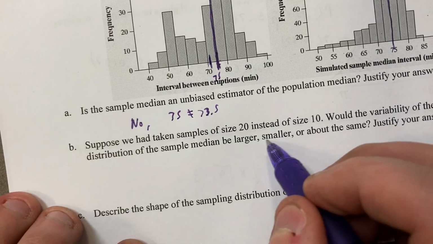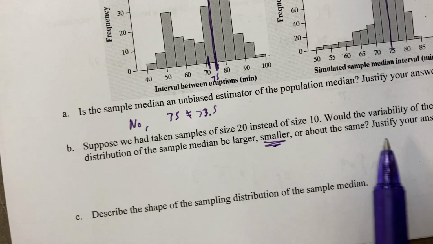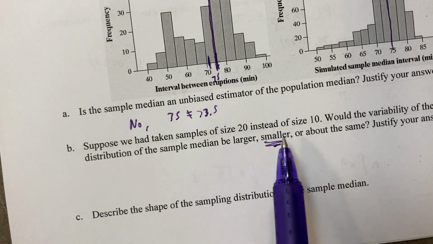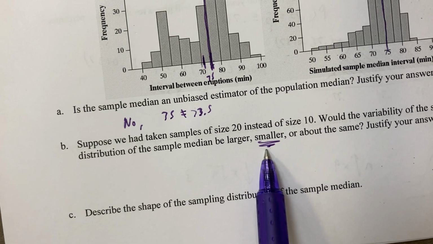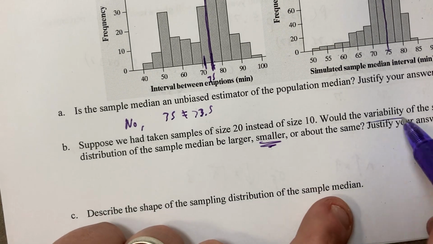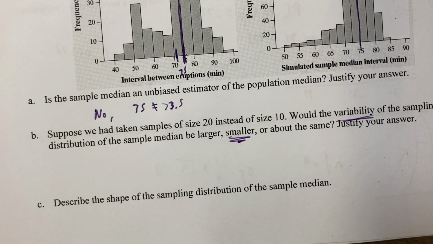It would be smaller. Increasing the sample size, as long as you stay under 10%, will always decrease the variability.